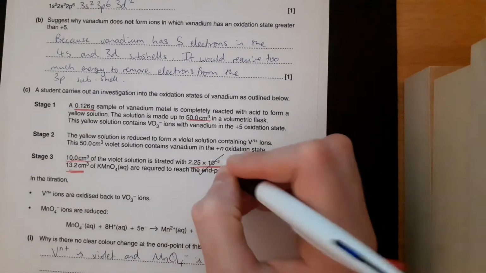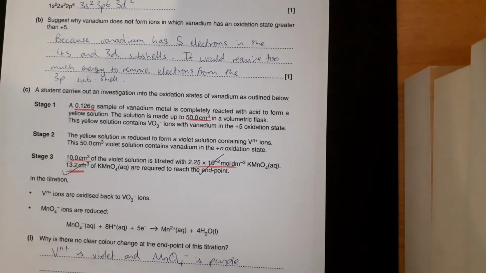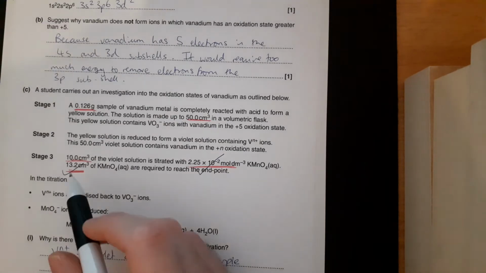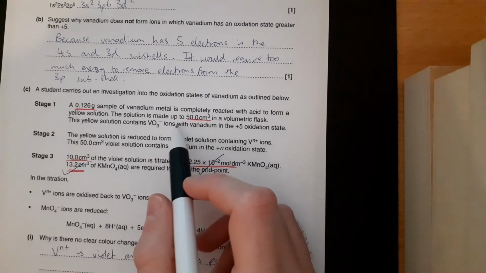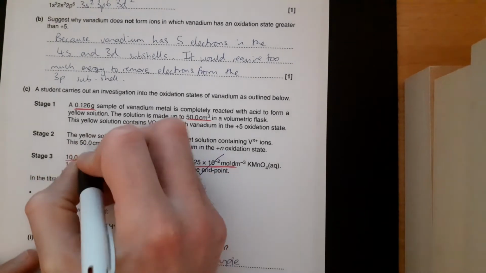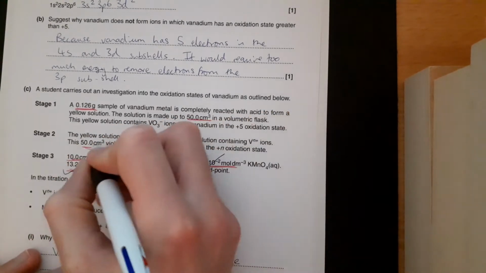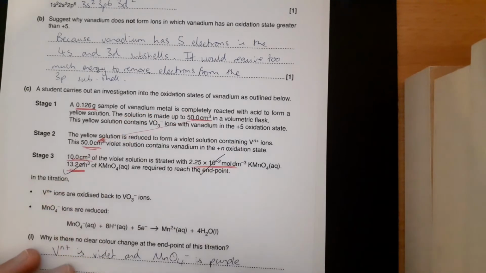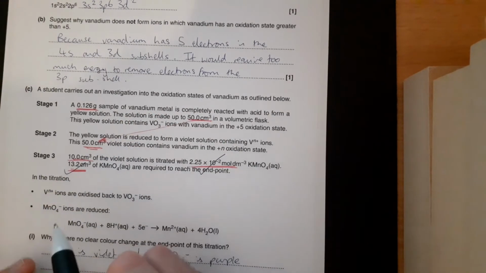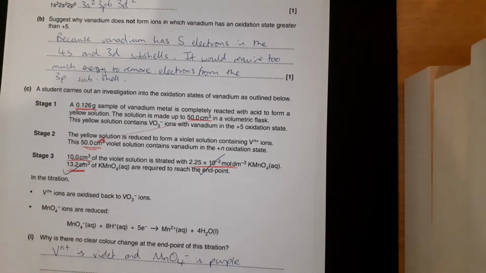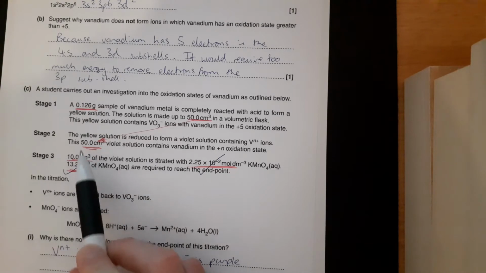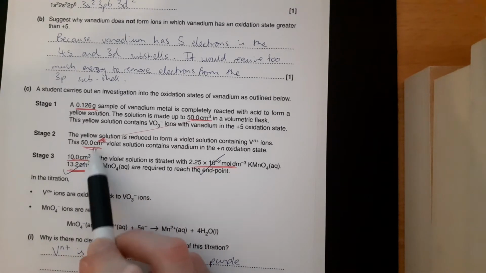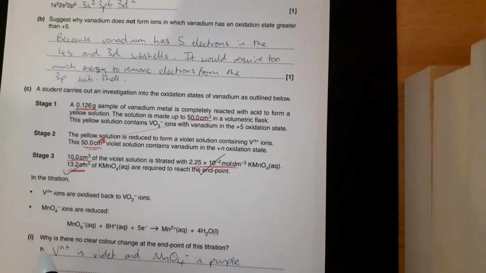We've used this number, haven't we? We've used that number. This 10 and 50 centimeters cubed here, there's a 50 there as well, but that's just the same 50 as that one. This is just working out the number of moles. There was 10 centimeters cubed, but we're going to have to go back to the original 50. So at some point we're going to have to times it by 5.